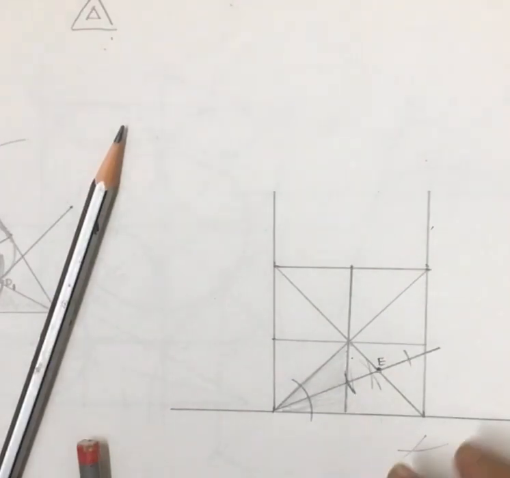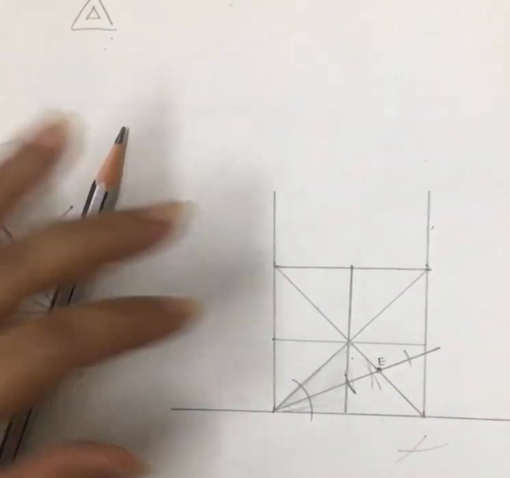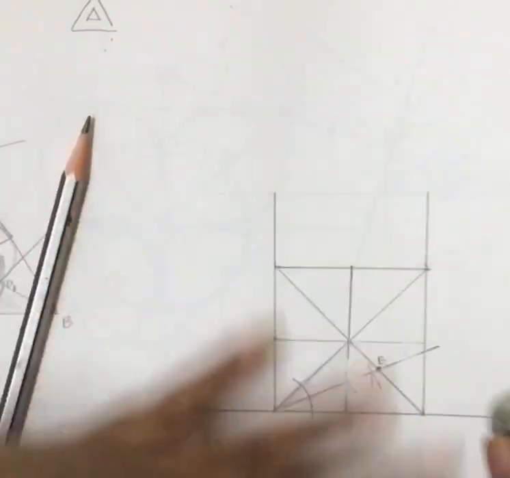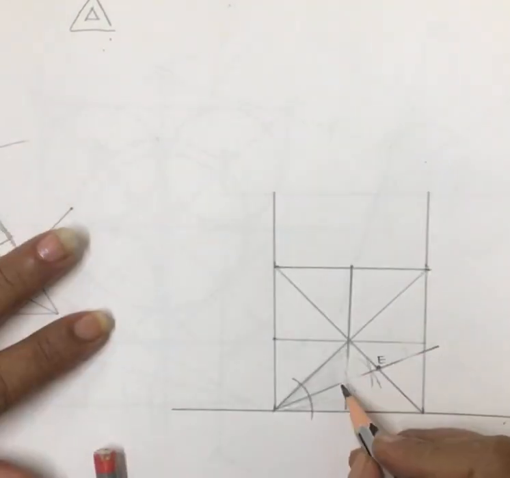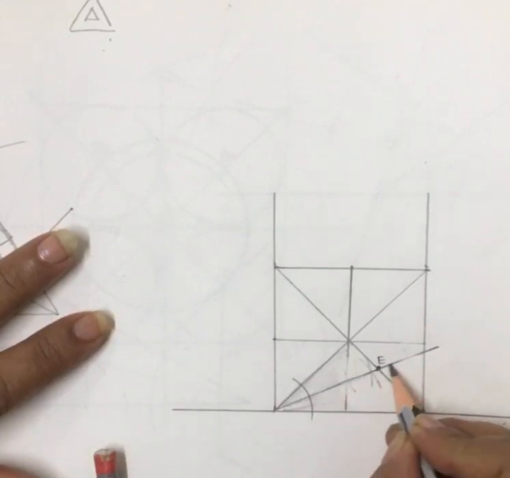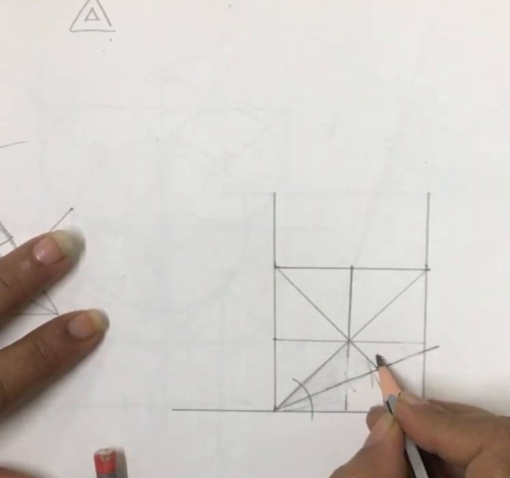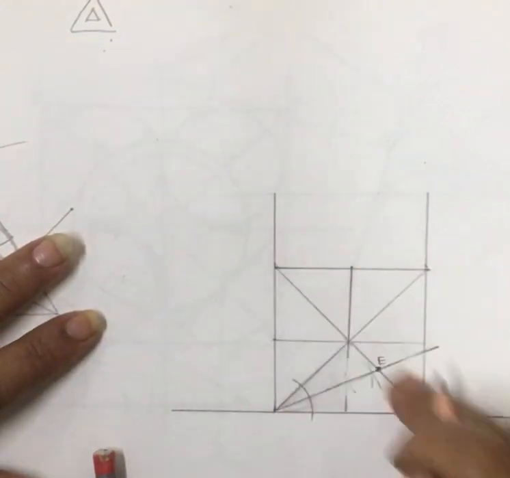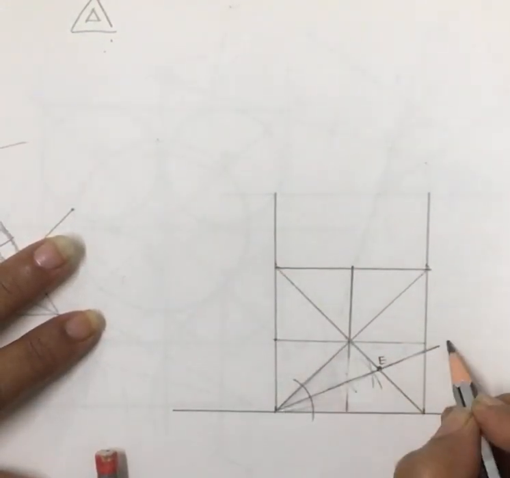No, sorry, I made a mistake. I took a wrong point. See, when I make a mistake, even you all can make a mistake. See, this was the bisector line. Okay, we have to make a parallel line like that. So we have to cut this diagonal. Okay, we don't have to cut the bisector.